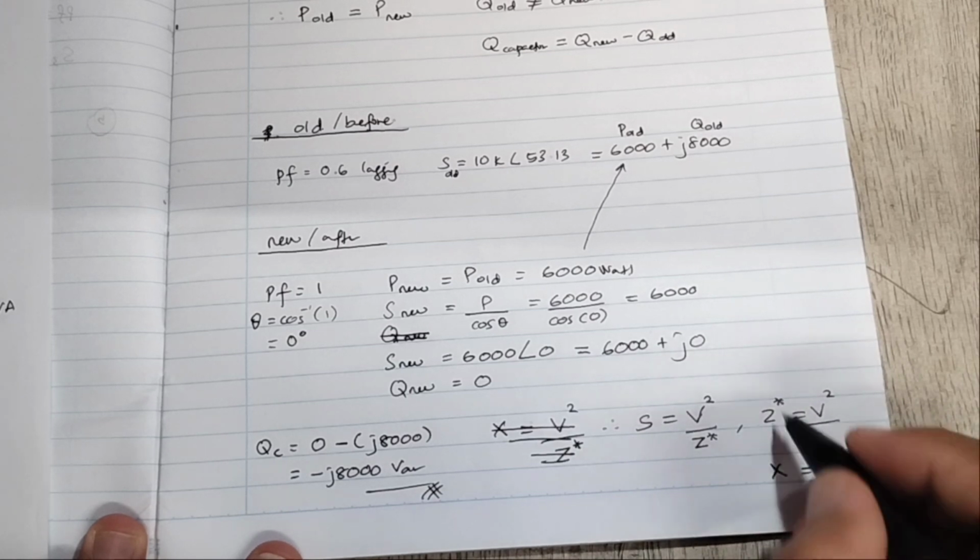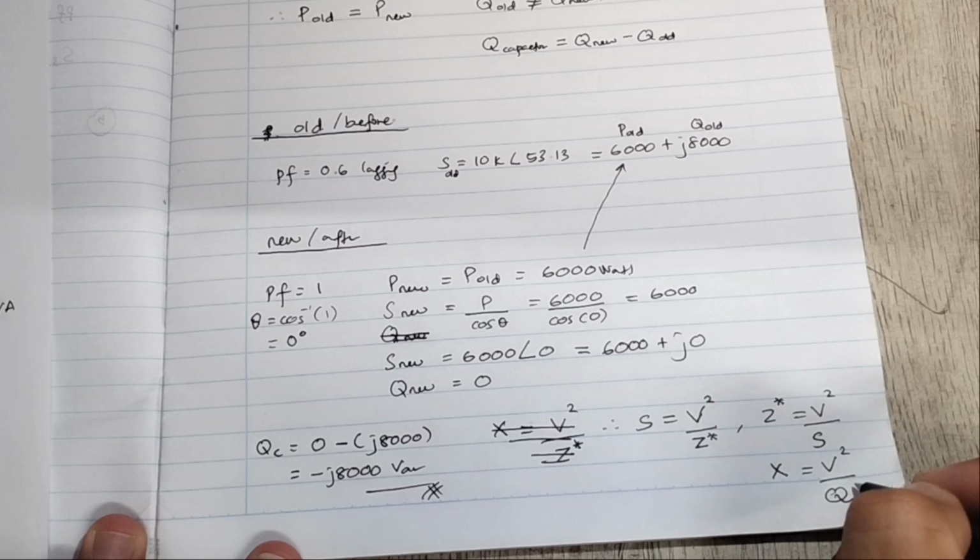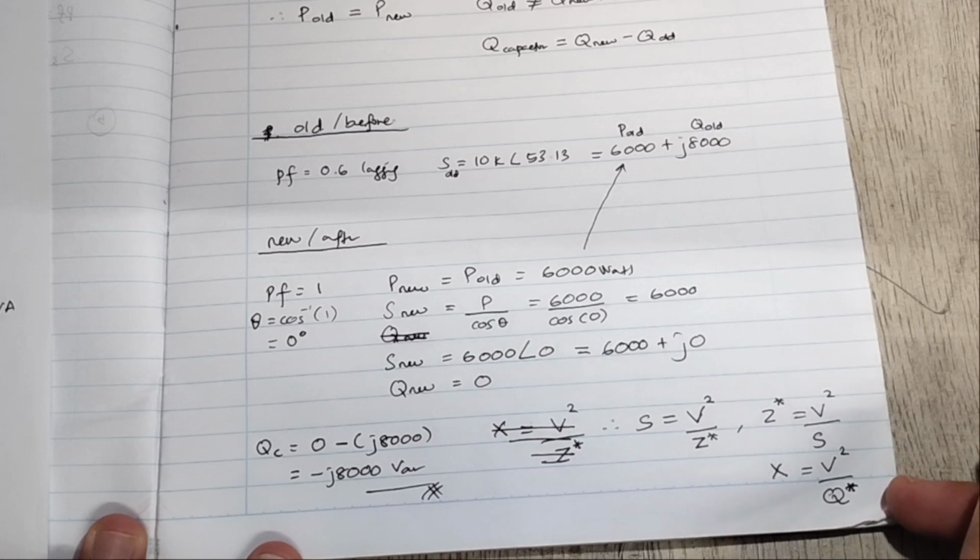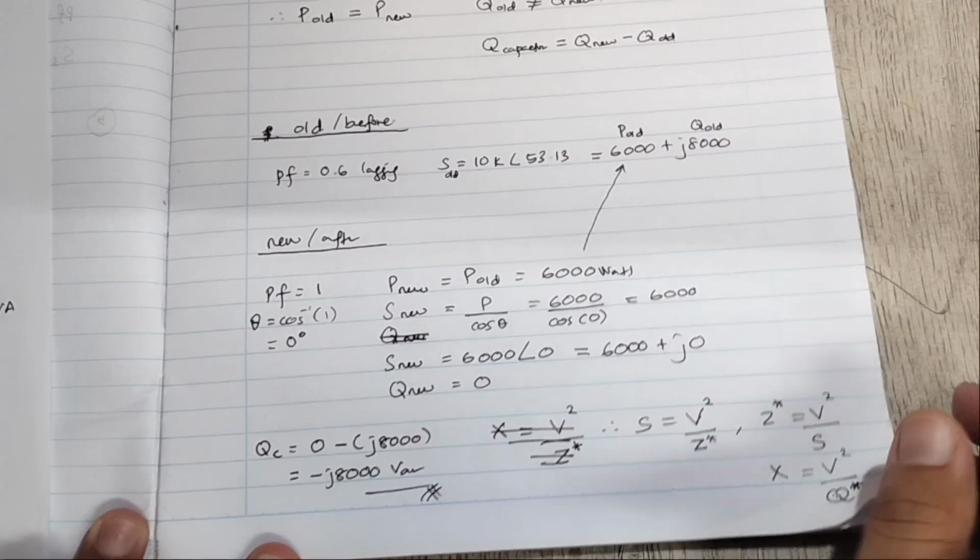Macam tu. Conjugate yang atas ni kalau pindah dia turun bawah lah, sebab V tak ada apa-apa efek. Okay, Q conjugate. So, dapat situ. Okay, dapat. Saya pindah muka surat seterusnya. Okay, buat. Okay.